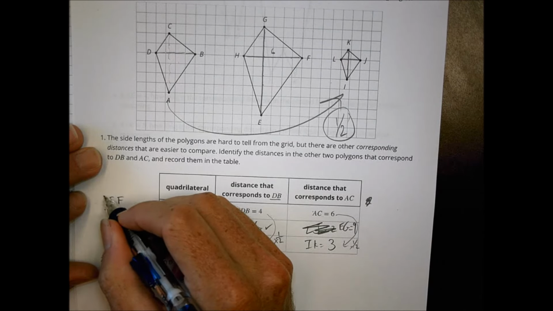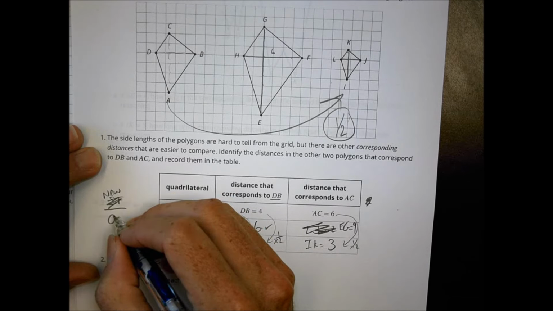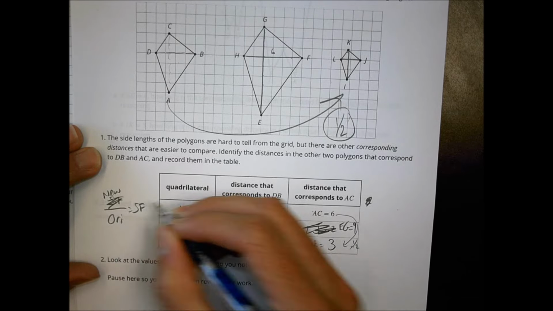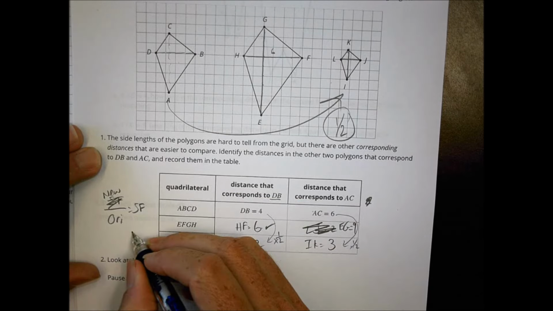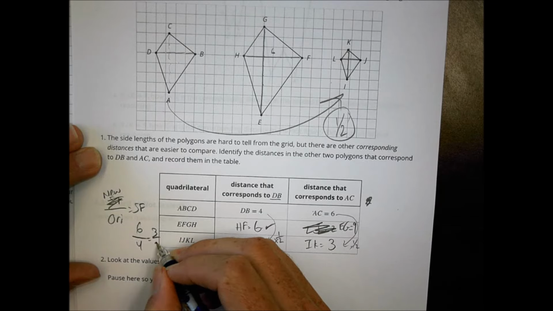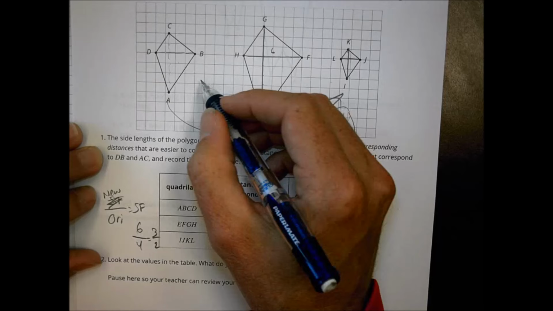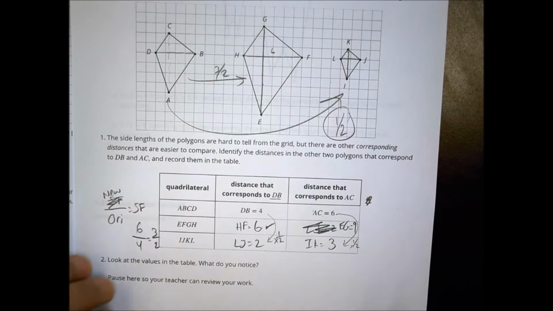So my new shape divided by original shape is going to be my scale factor. In this case, my new shape was 6, and my original was 4. So my scale factor, reduced, is 3 over 2. All right, and that's what we're looking at there. So going from here to here is 3 over 2. Different ways of deciding what is happening between the scaled copies of these shapes.